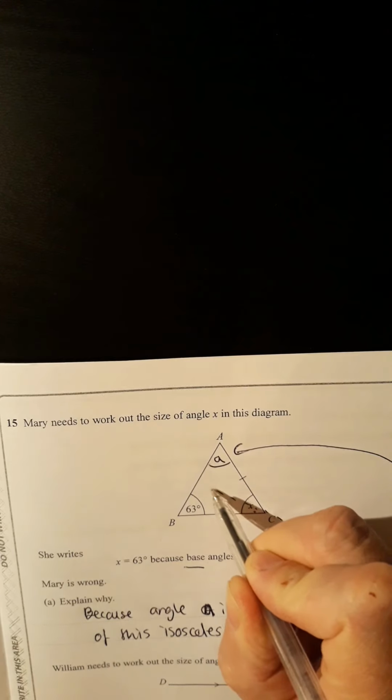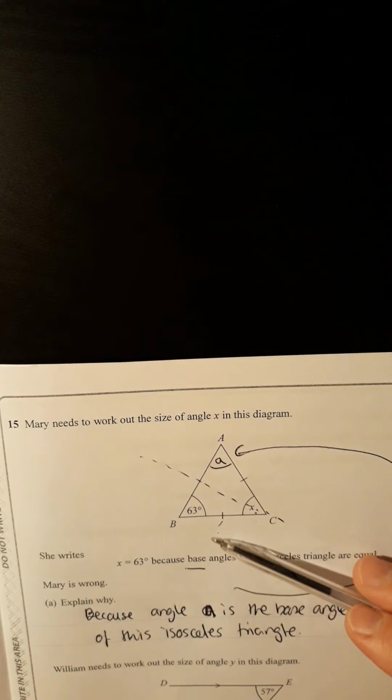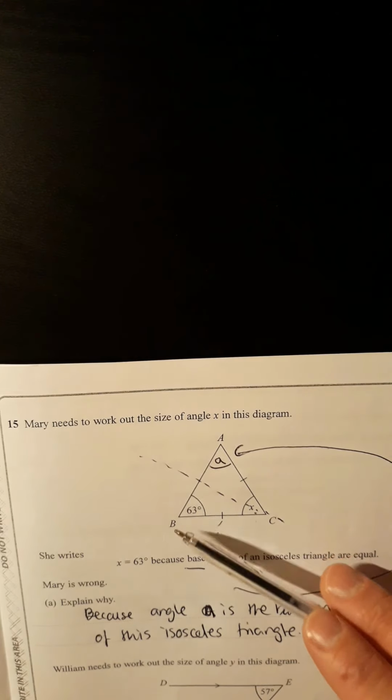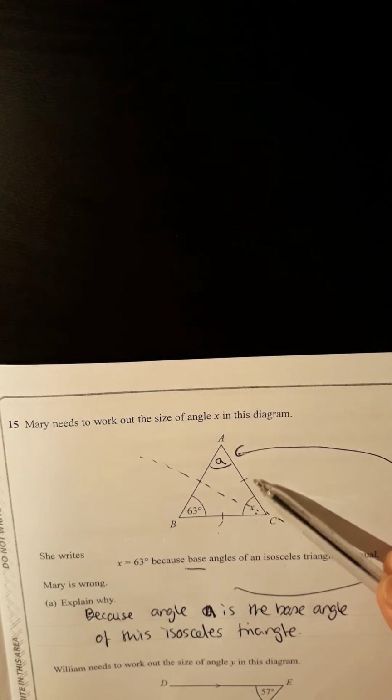And if you need to know why, you can see a line of symmetry through an isosceles triangle. One half of the triangle always folds over the other half, so 63 would fold over to make A. And we know that because these two sides fold over onto each other.